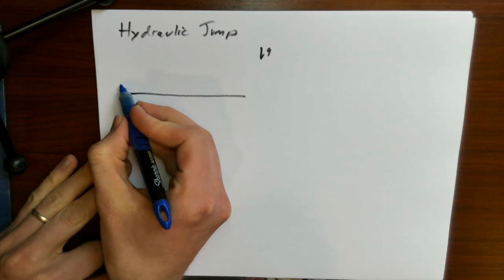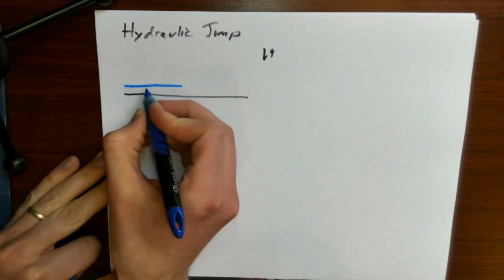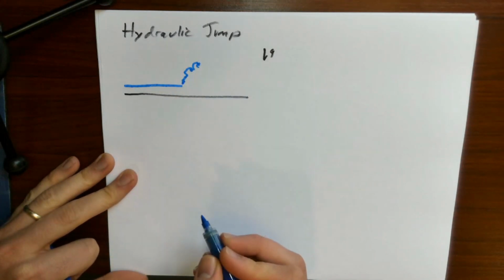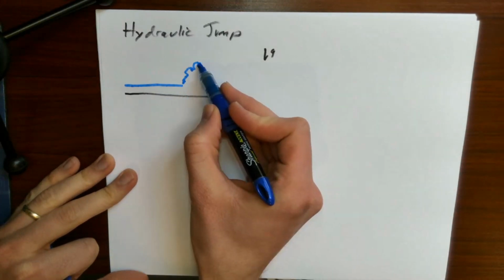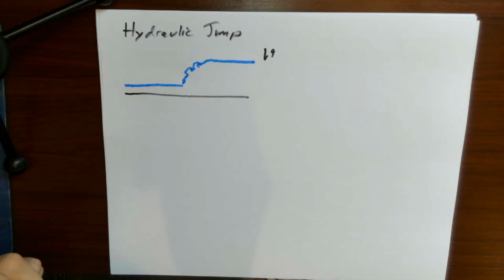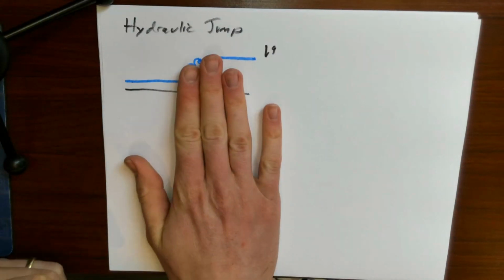One region of the flow where the flow comes in and it's moving pretty fast and the flow is pretty shallow, and then there's this sort of tumultuous, turbulent jump, and then the flow kind of sorts itself out afterwards and increases in depth.